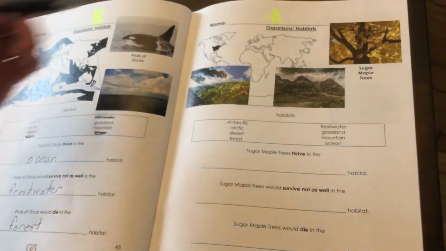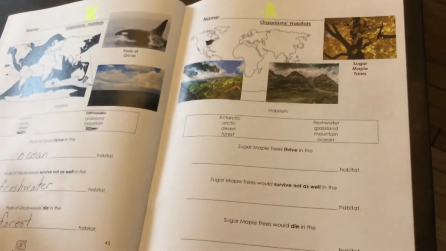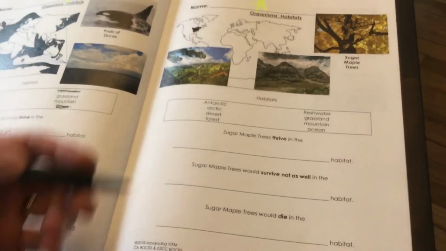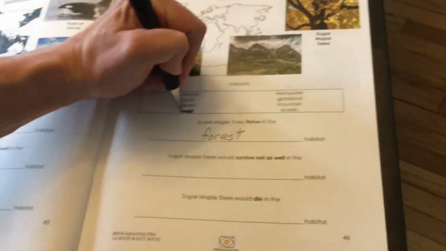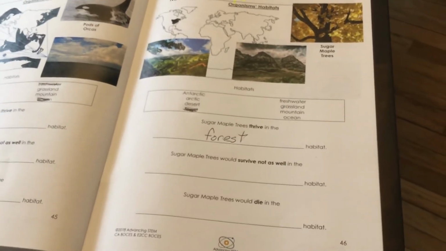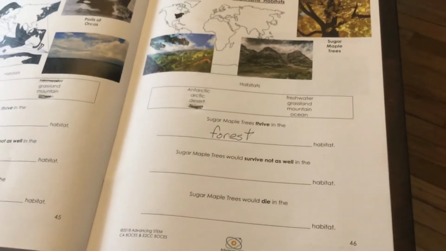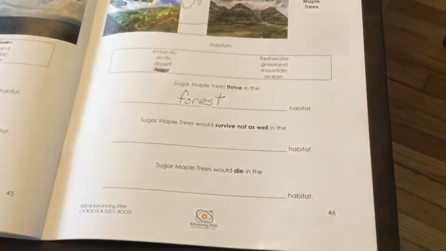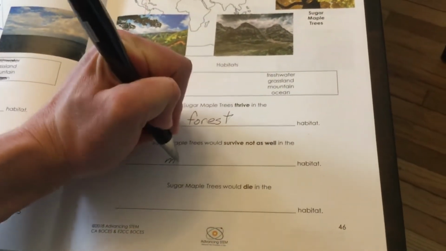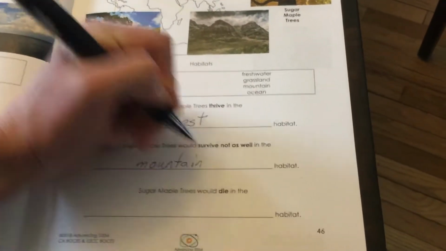All right, one more, and then I wish you luck. The sugar maple. The sugar maple, right there, right around here. And so, most of the time, the sugar maple trees thrive, well, they're in the forests. So they would thrive in the forest habitat. Sugar maple trees would not survive as well in the, I mean, they've got this picture of the mountains, but look at, the trees are down here. The trees don't go up on the side of the mountain. So they're usually lower down. So I'd say they would not survive as well in the mountain habitat.